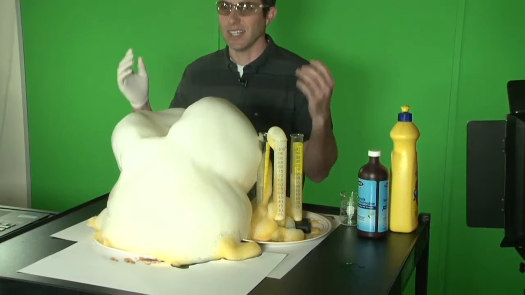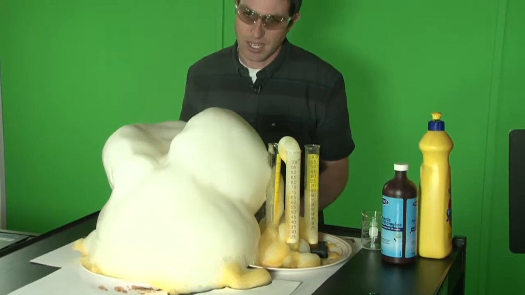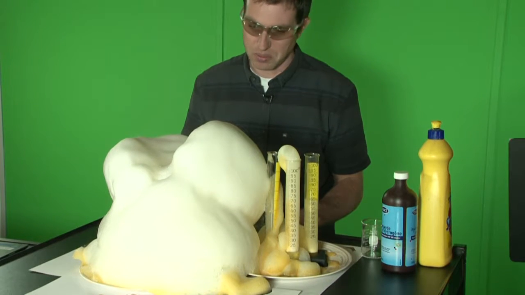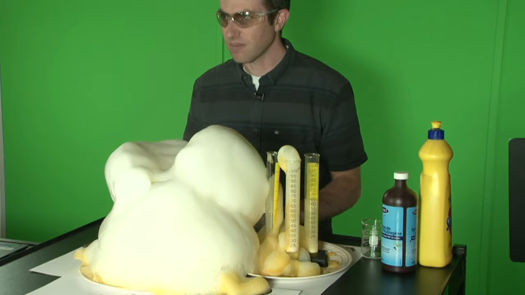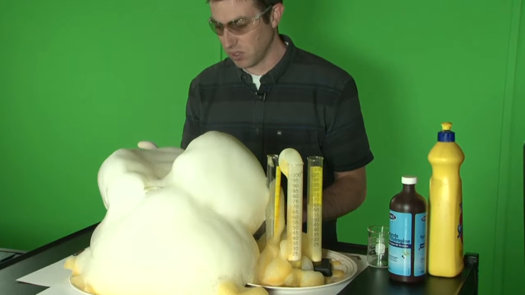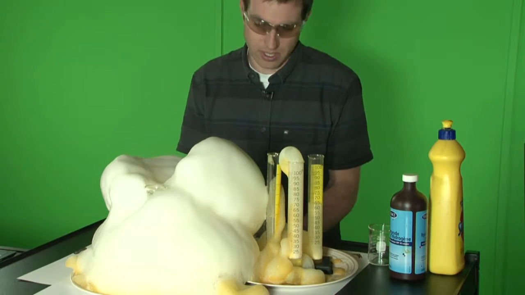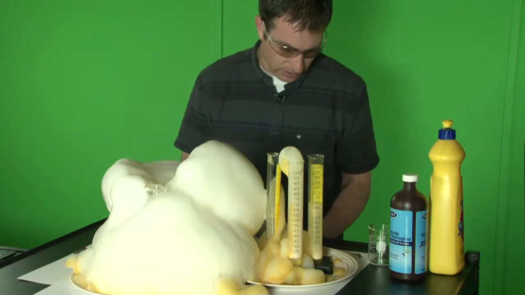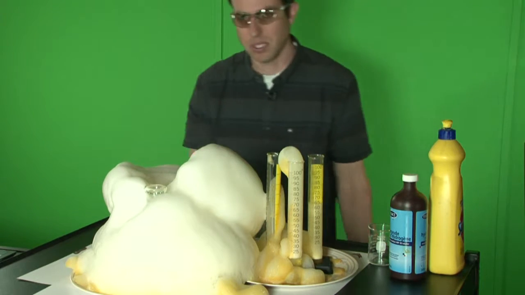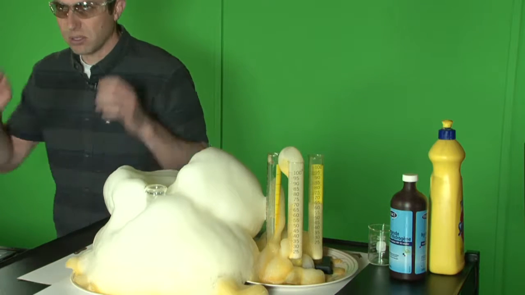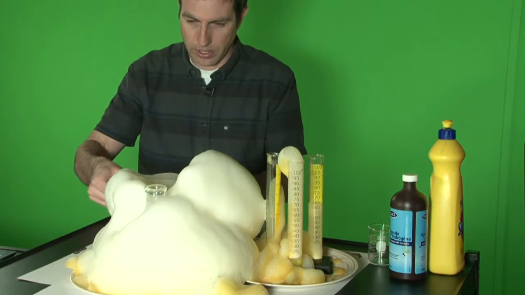Now I have to clean it up. So anyways, I like playing with it because it's fun. It makes a huge mess though. And that's decomposition of hydrogen peroxide, H2O2, with your potassium iodide catalyst, speeding up reactions and slowing them down and what have you. So there you go.